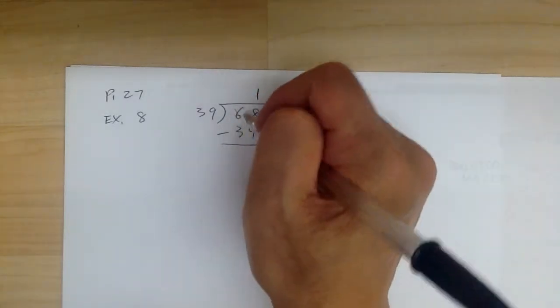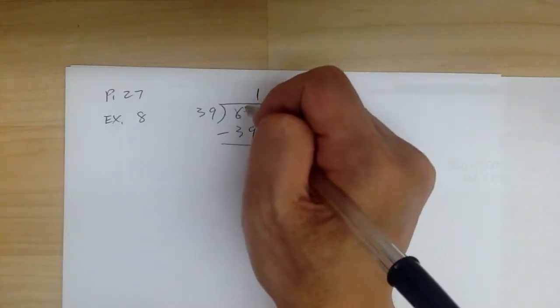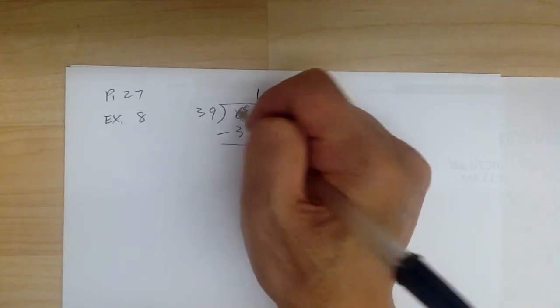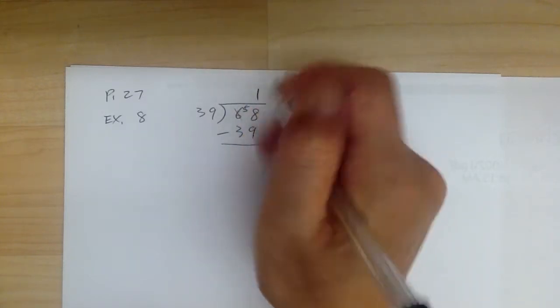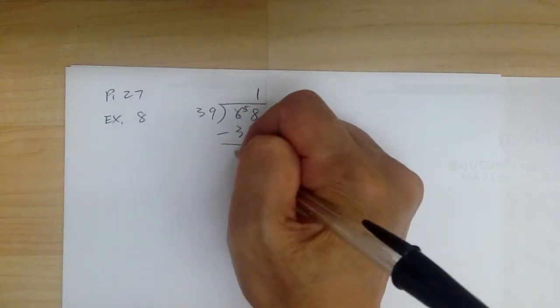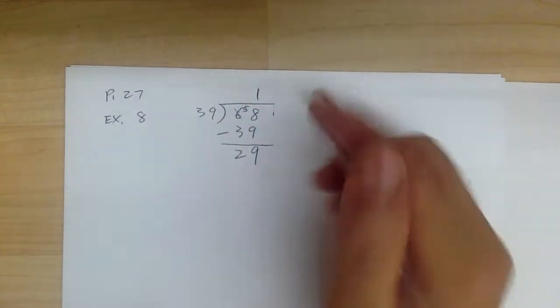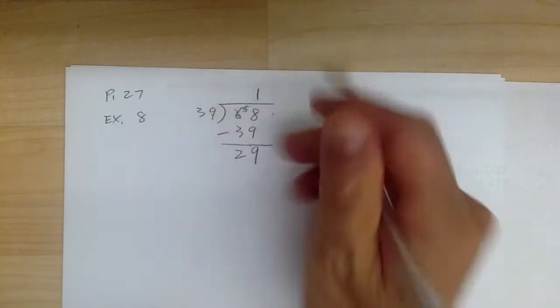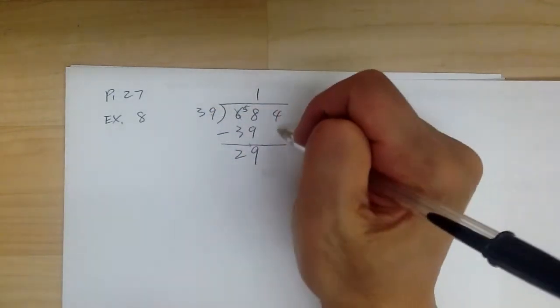If you cancel all this, it becomes 5. When you borrow 1, it becomes 10. 10 minus 9 gives you 1, plus 8 gives you 9. Now 5 minus 3 gives you 2. Once you subtract, notice this number is always less than that. Once you do that, you drop the next digit.